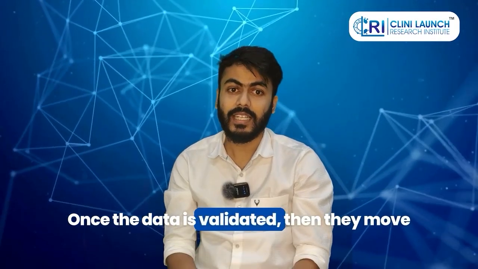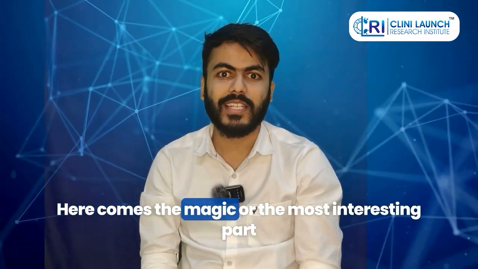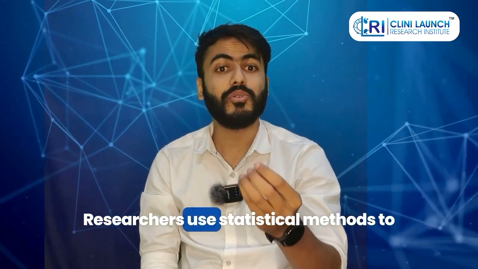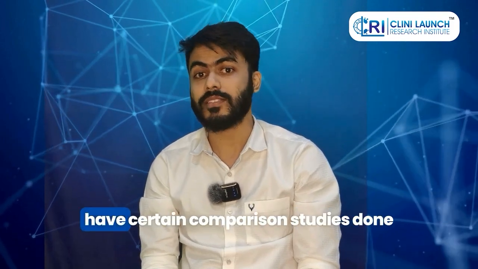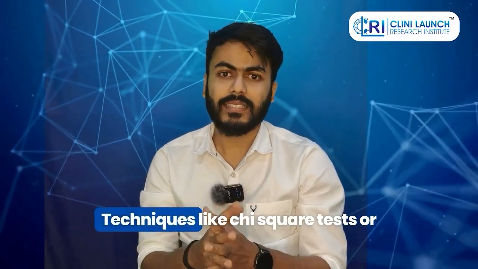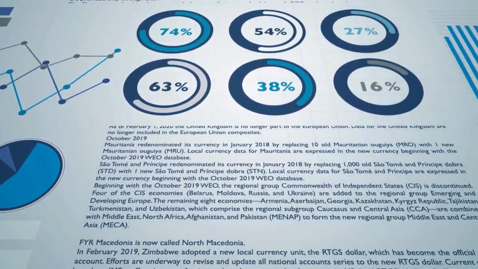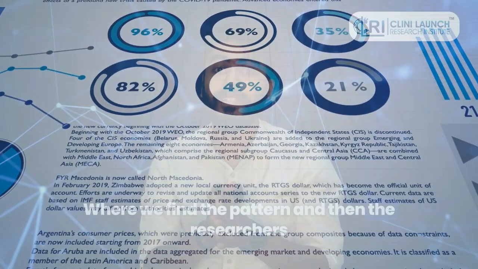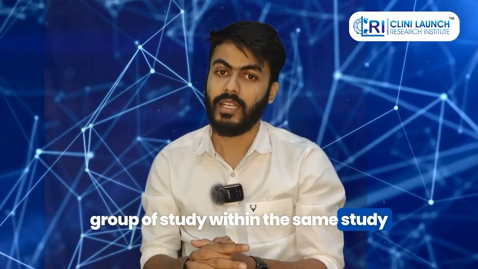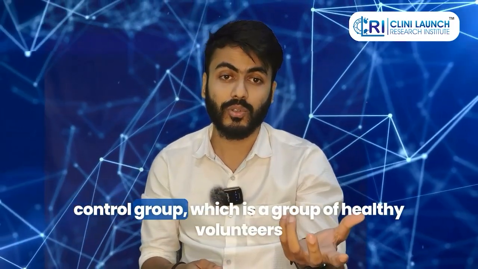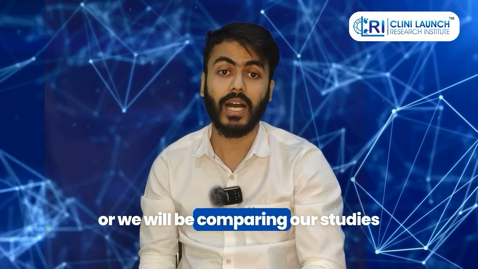Once the data is validated, they move on to the next step, data analysis and data reporting. Here comes the magic, the most interesting part. Researchers use statistical methods to analyze this data. They find patterns and also do certain comparison studies. Techniques like chi-square tests or t-tests help identify trends and relationships between certain variables where we find the pattern, and then the researchers compare the effects of an intervention or a different group within the same study. Like we have already discussed, there is always a control group, which is a group of healthy volunteers with whom we will be comparing our studies.